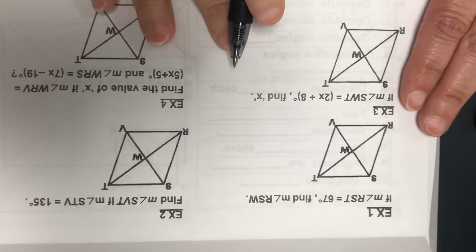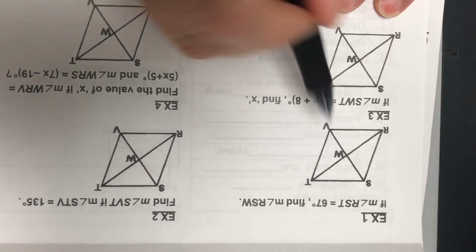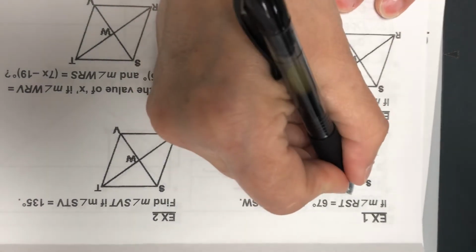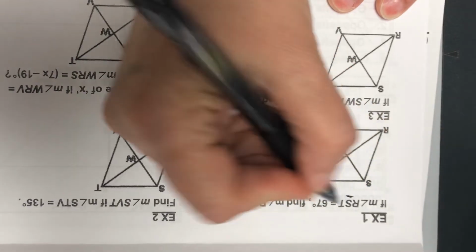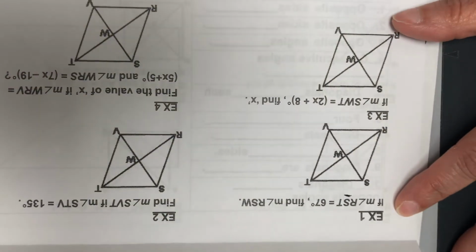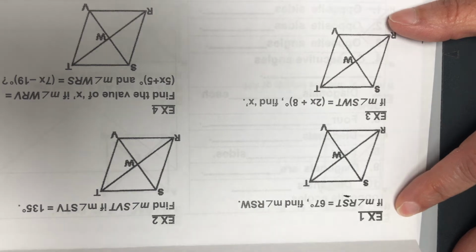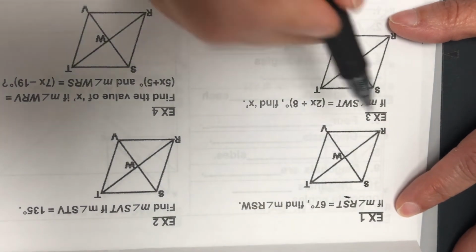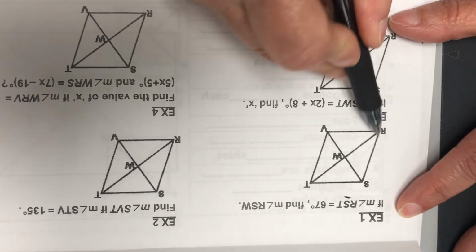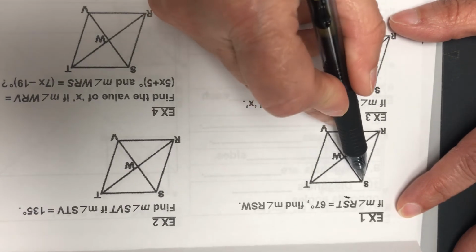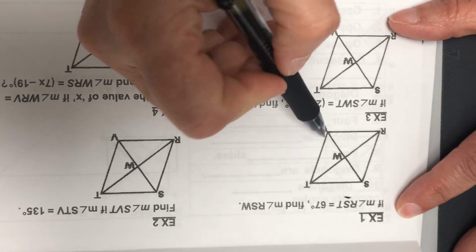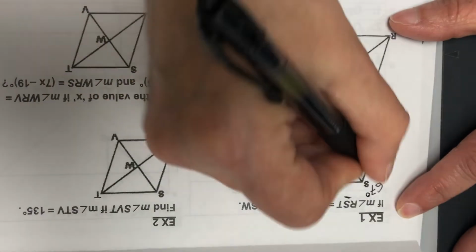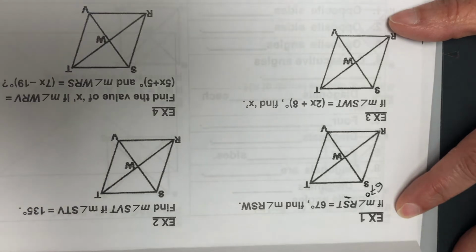In example 1, we've got the measure of angle RST. S is our vertex. I've still got a couple people struggling just a little bit with naming and locating angles. Okay, angle RST, that's this whole angle. Because of the diagonal, I'm going to put the 67 on the outside. That's the whole angle there.